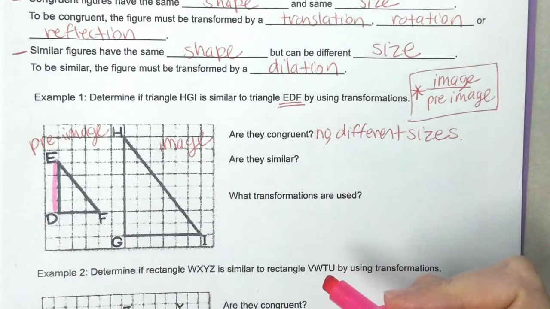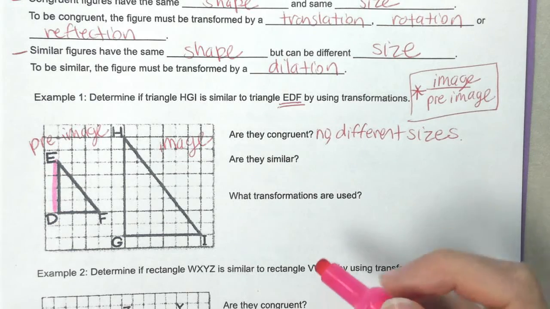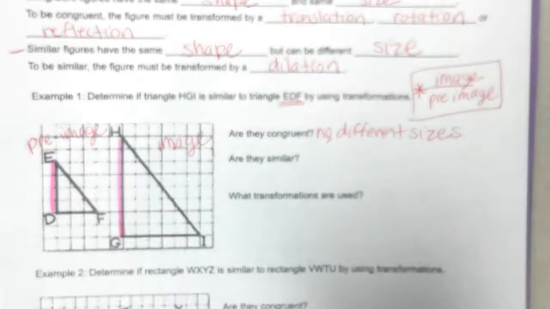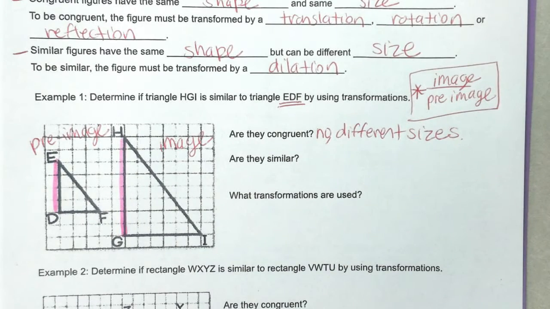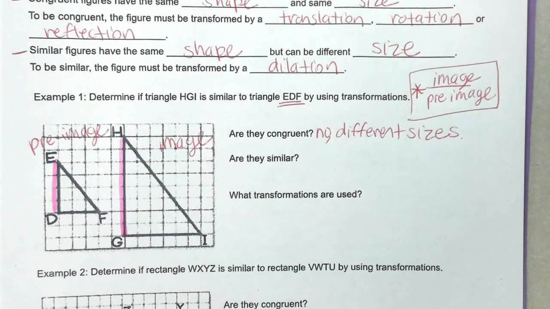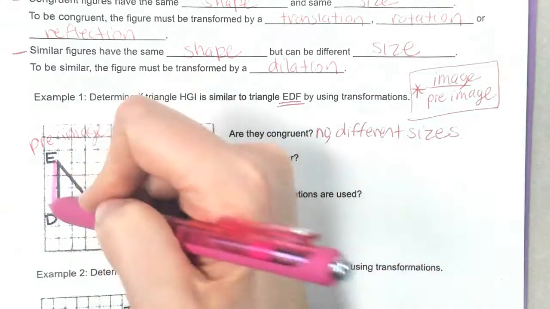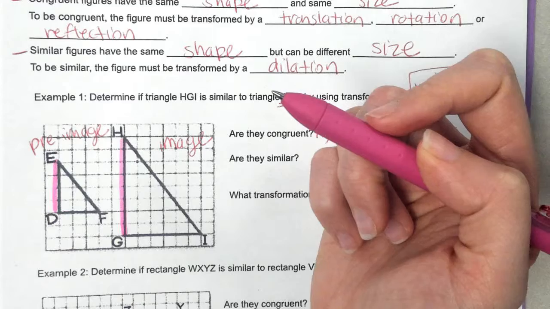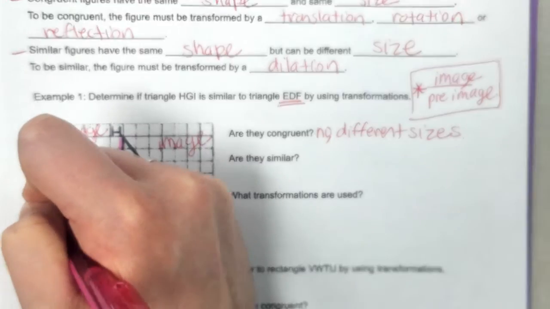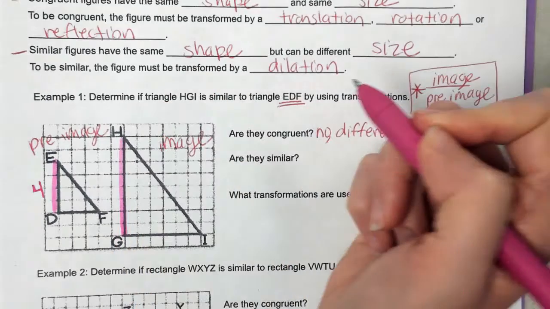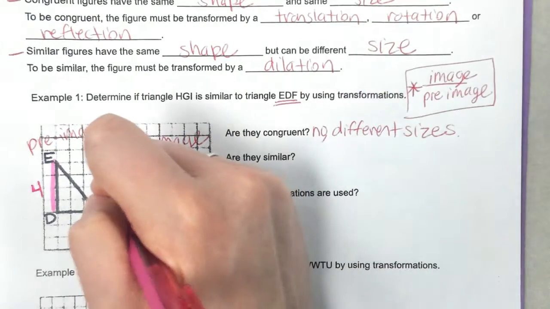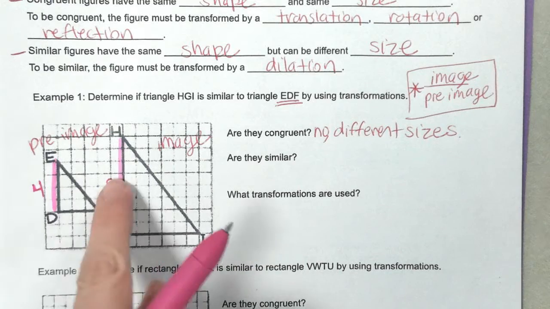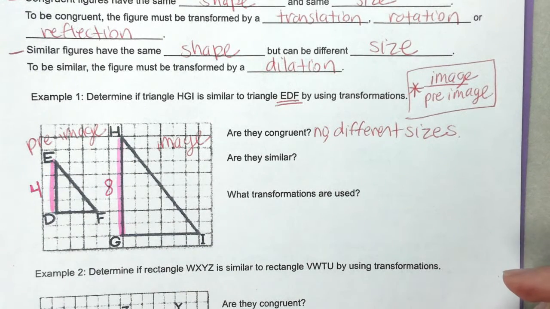DE corresponds with, anyone? GH. Very good. Way to put it in the correct order even. Okay. So when we do that, let's look at it. DE is what length? You can just count them. 4. Very good. GH is what length? 8. Okay, if you don't highlight, it's fine, but still label them so you know where your numbers are coming from.